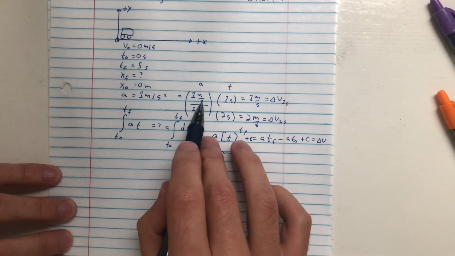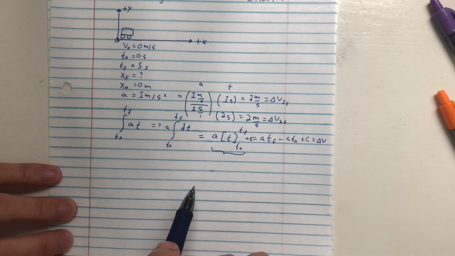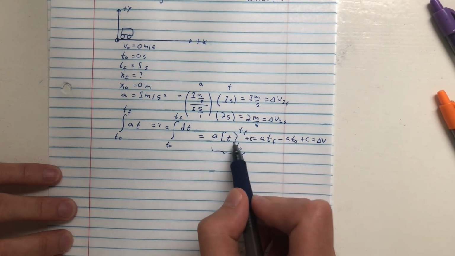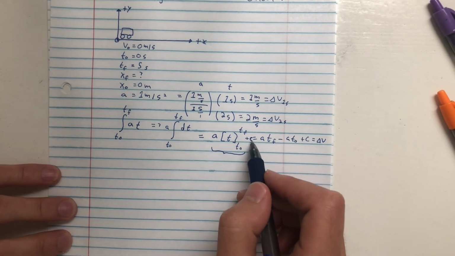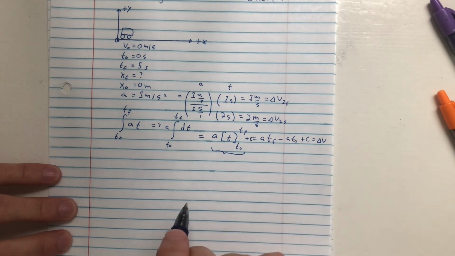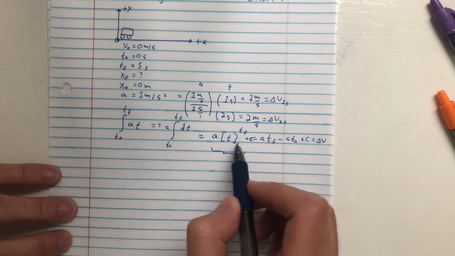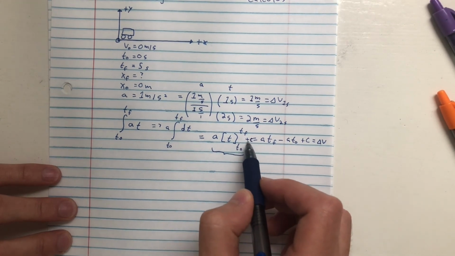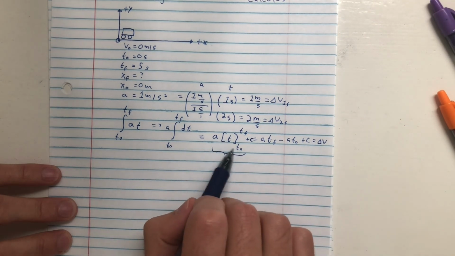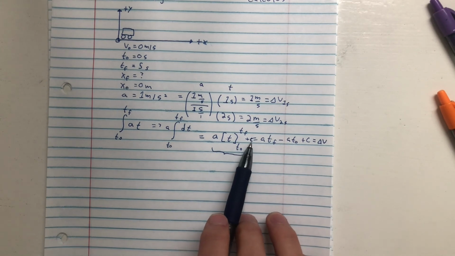So over 1 second, I said that my velocity changed by 1 meter per second. So it would just be given by this expression here. But what about this plus c? What if this c was 10 meters per second? Then this integral would be saying that the change in velocity between 0 seconds and 1 second was 11 meters per second, which is not true. It was only 1 meter per second. So you have to be a little bit careful with how you understand this.